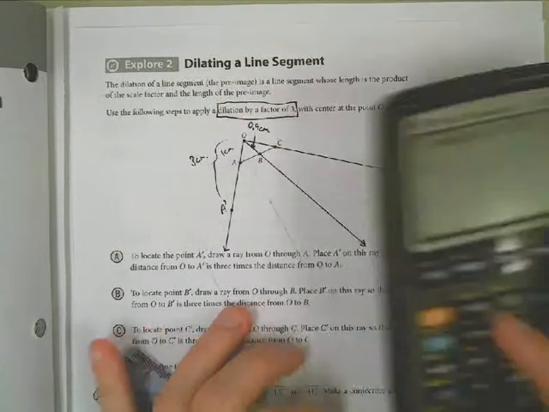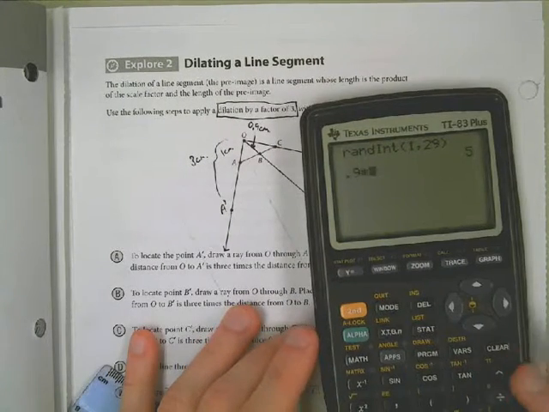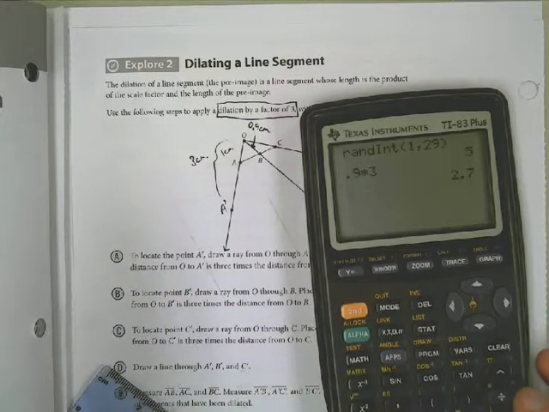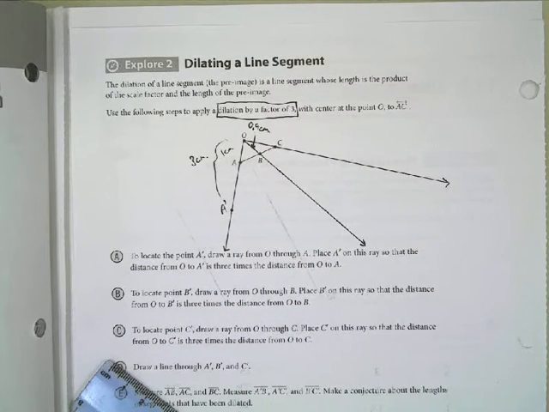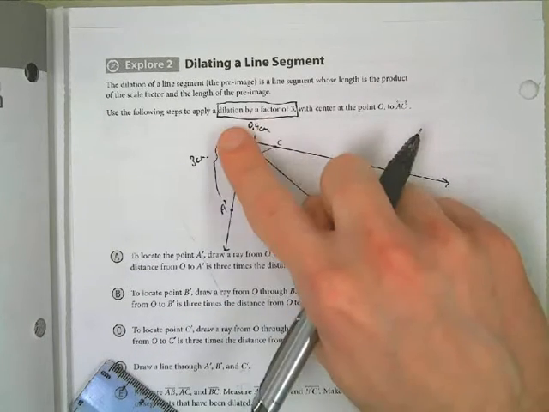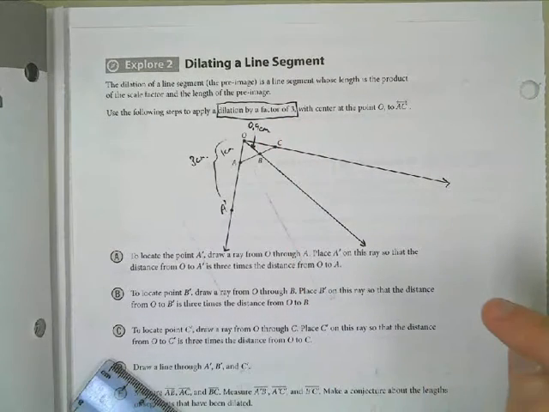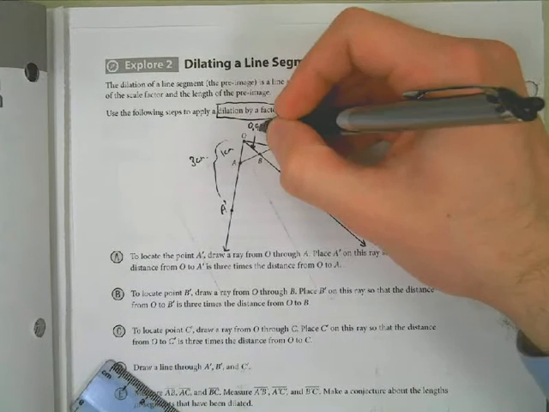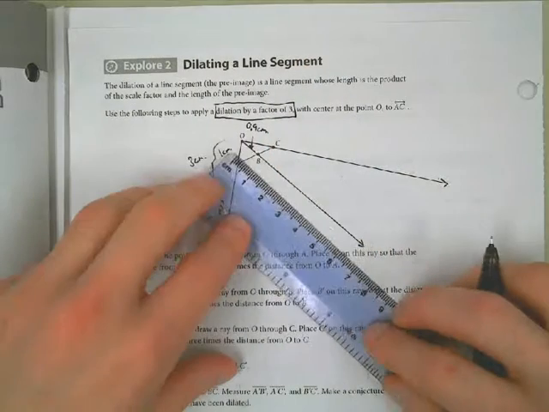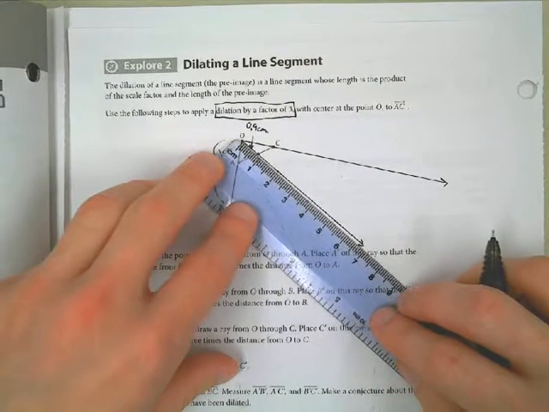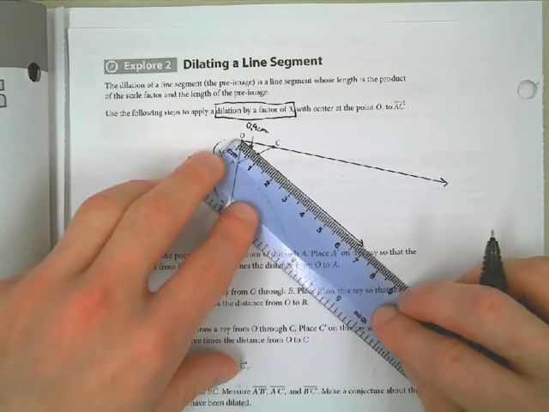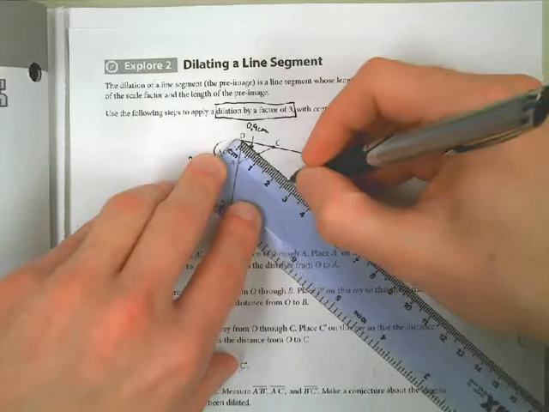Wait, why are you multiplying it? Because we're dilating by a factor of 3, so we're going to multiply the distance times 3 because it's a scale factor. Why wouldn't you just put your ruler on it and mark 3? What would it be? 2.7? Well, since I'm saying 0.9, I'm going to measure out 2.7 because that's 3 times as much. All right, there's 2.7, there's 0.5, 0.6, 0.7 right there. Okay, so there's B prime.